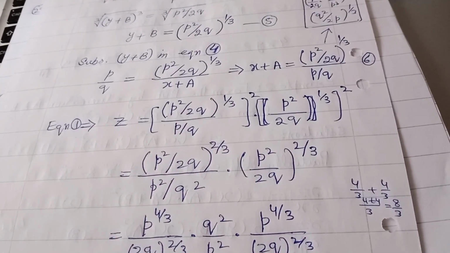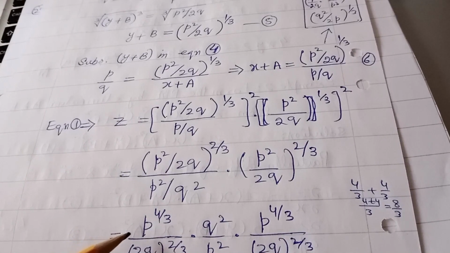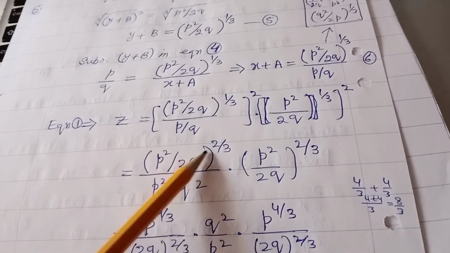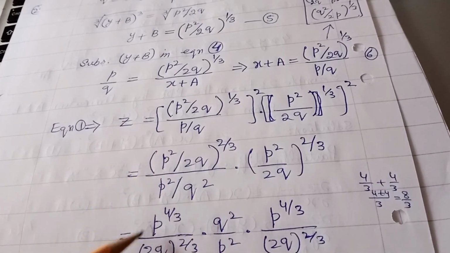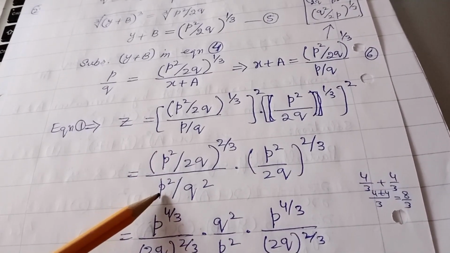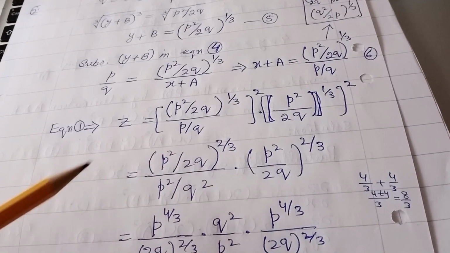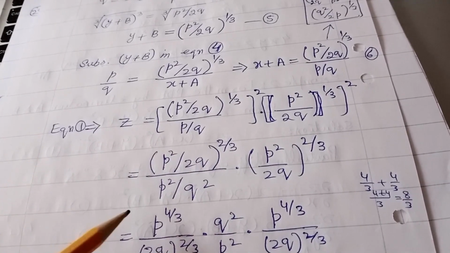Further simplification by breaking the power. So this term can be written as p power 4 upon 3, and also in the denominator where we have p square, that would be the same base with powers combined, or we can write them separately.